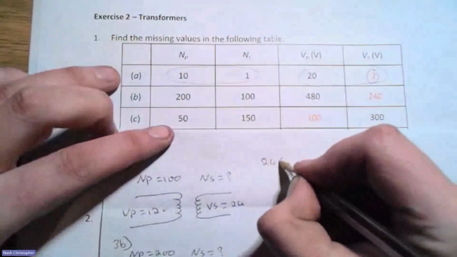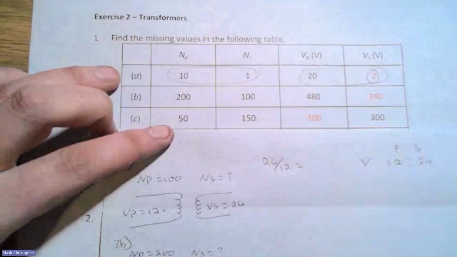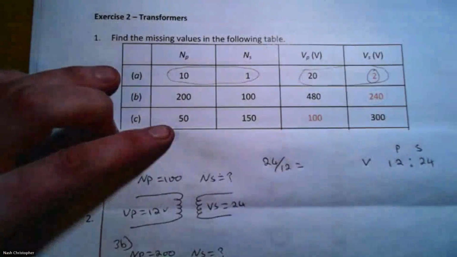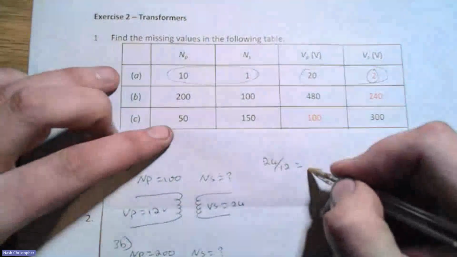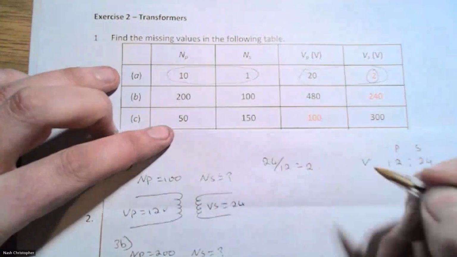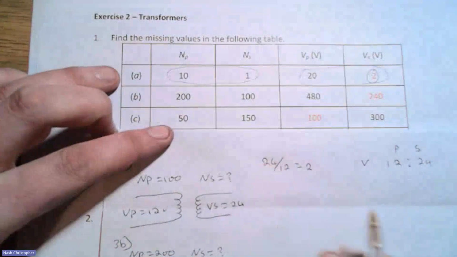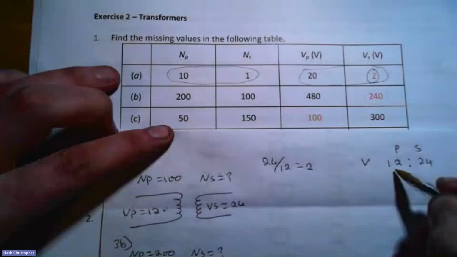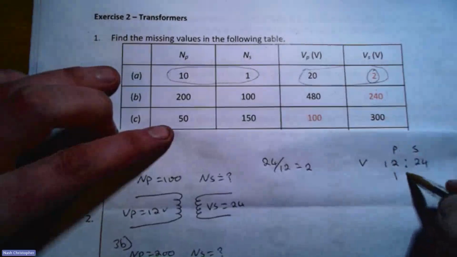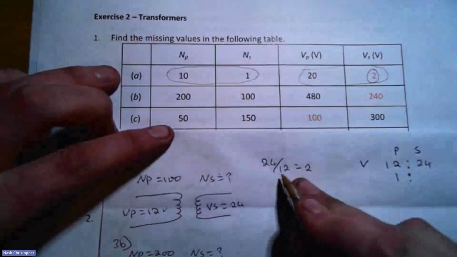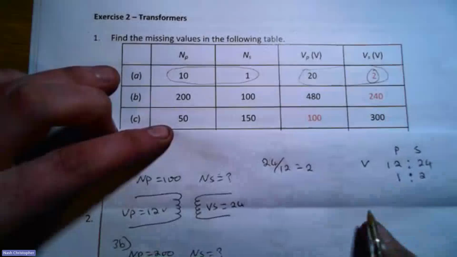So 24 divided by 12 is 2. 2 relates to the larger number, so because we want 1 relates to the small number, the number calculated relates to the larger number.